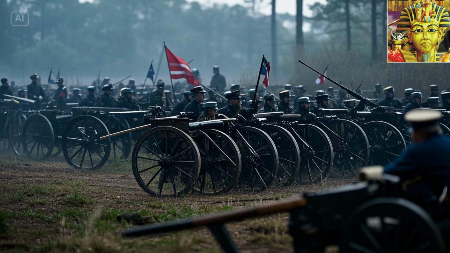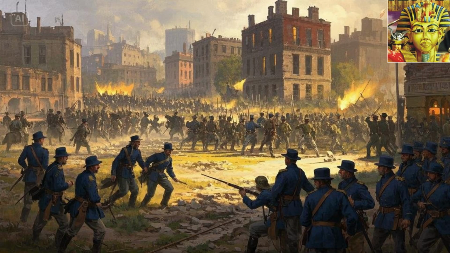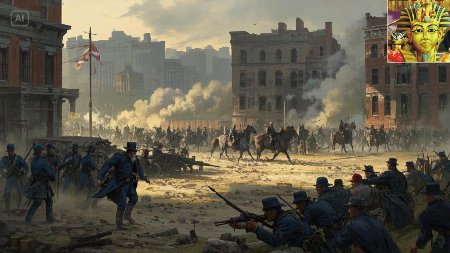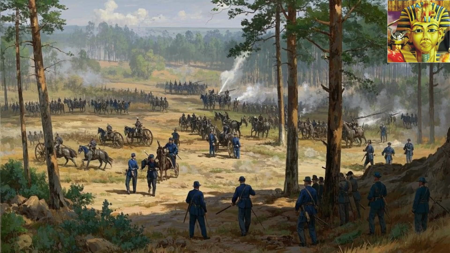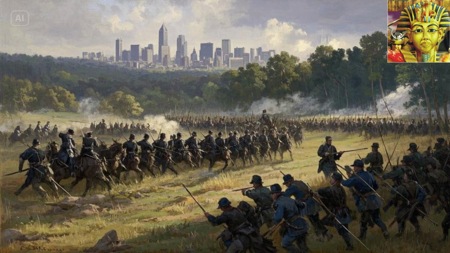In the end, the Battle of Atlanta was more than just a military engagement. It was a moment that defined the course of the Civil War and shaped the future of the United States. The impact of the battle on the morale of the Union and Confederate armies was a testament to the power of psychological warfare, and it highlighted the importance of morale in determining the outcome of a conflict. The Battle of Atlanta remains a defining moment in American history, and its legacy continues to be felt to this day.